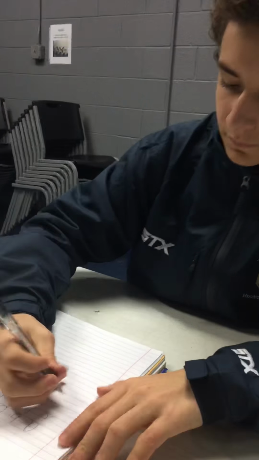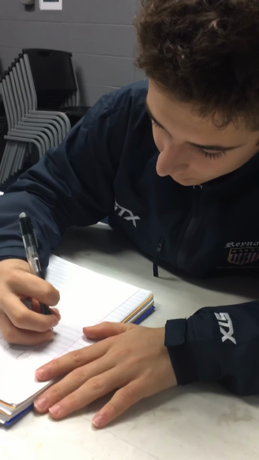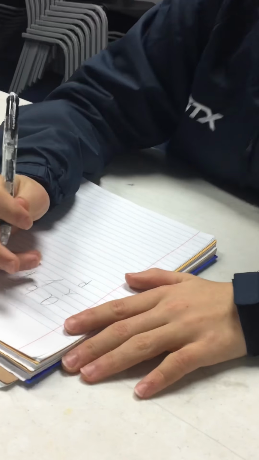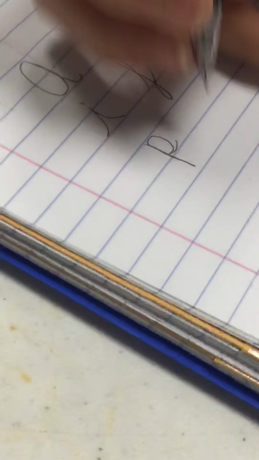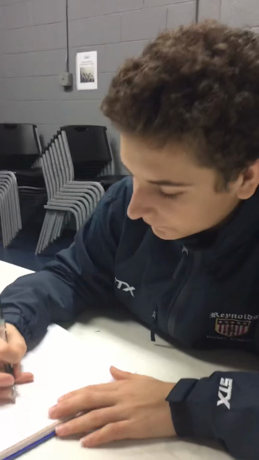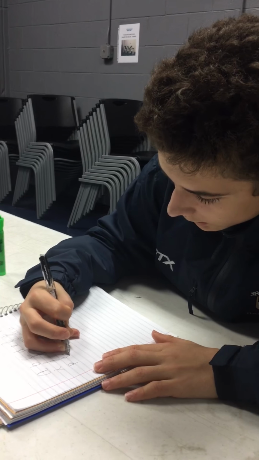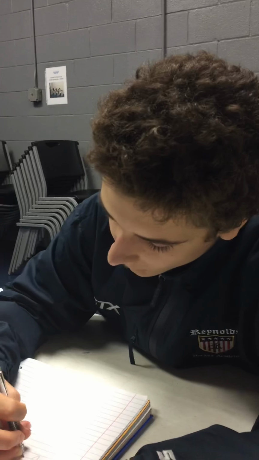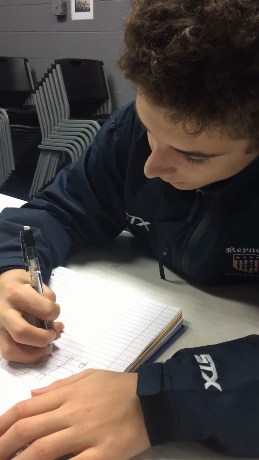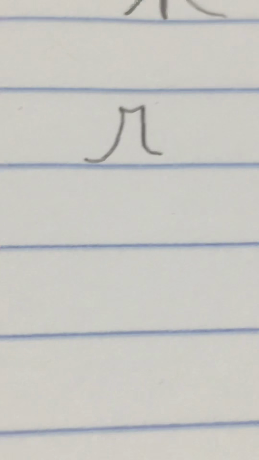And then P, we'll move down one. P looks about the same, just with this little thing, more like this, but that's fine. Q is going to look like this, the hook. Then R is a little strange. You'll come up here, go like that, and come back down. That is what an R looks like.